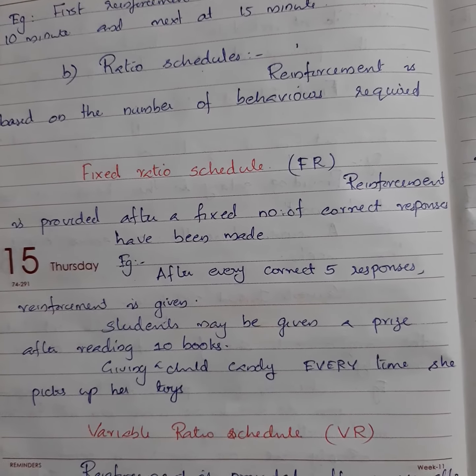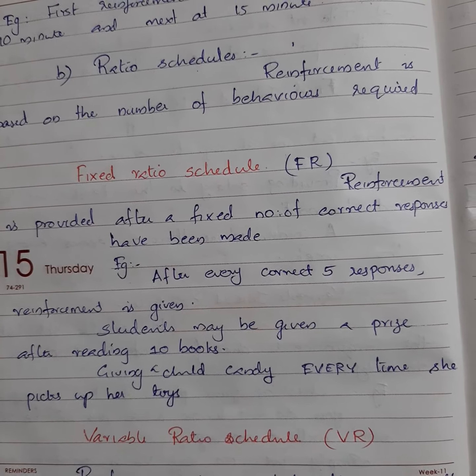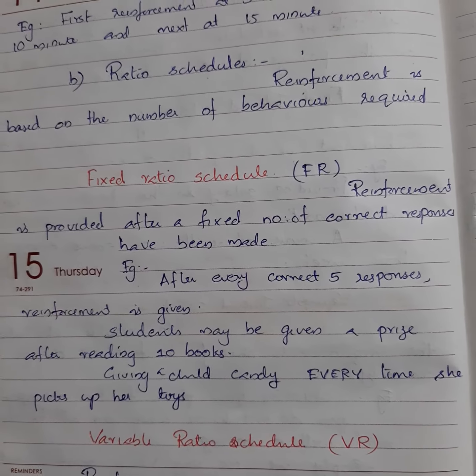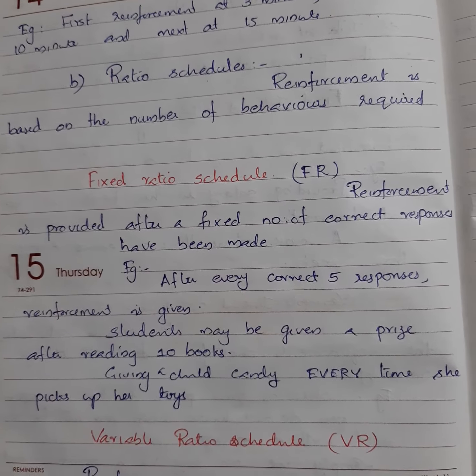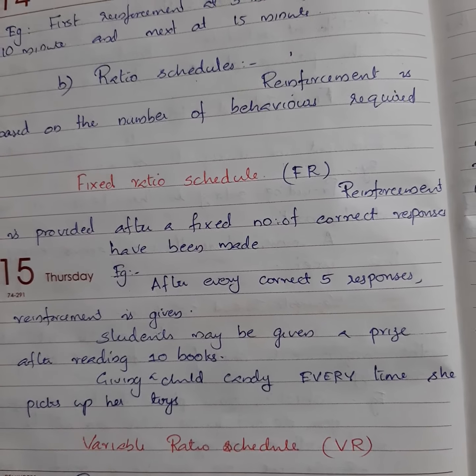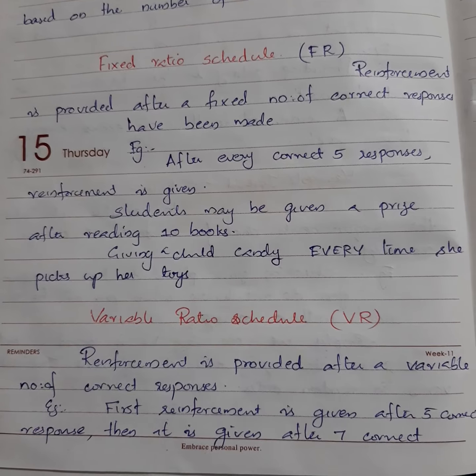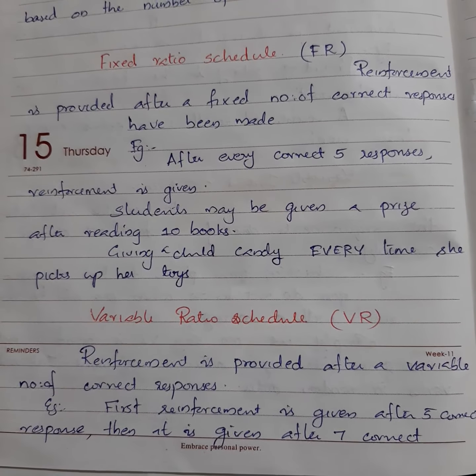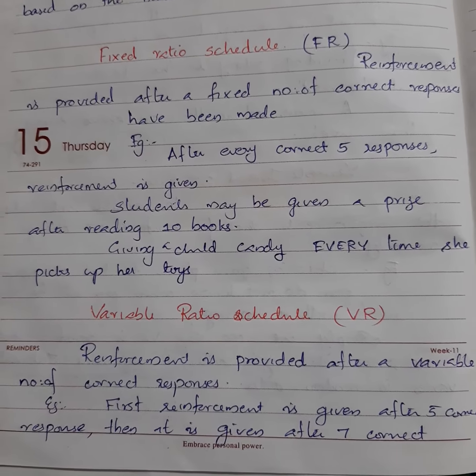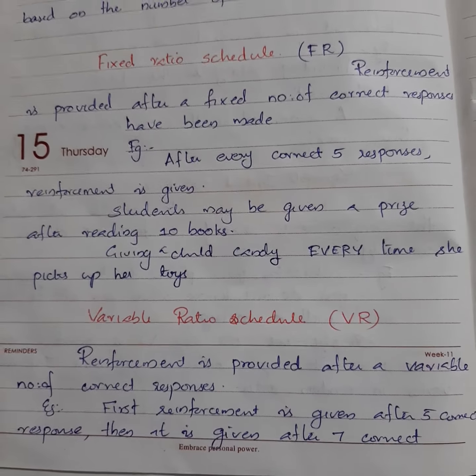Students may be given a prize after reading 10 books, or a child may be given candy every time she picks up her toys. In this case, reinforcement is provided only after a fixed number of correct responses.